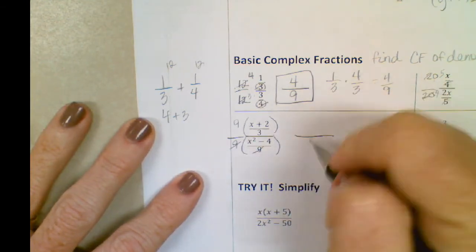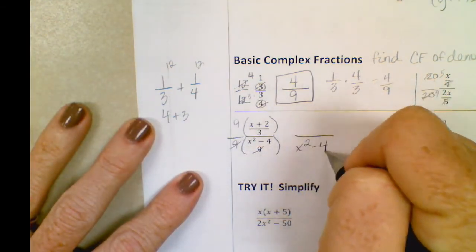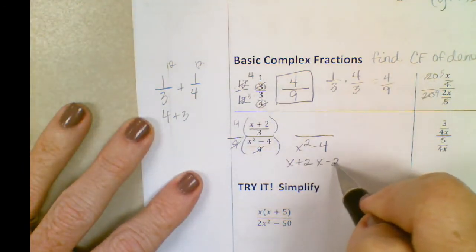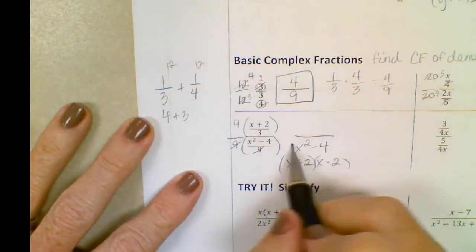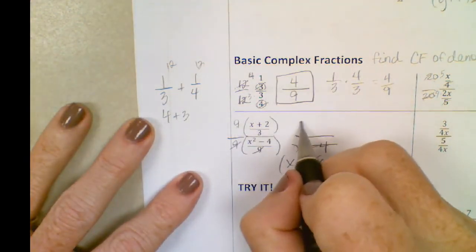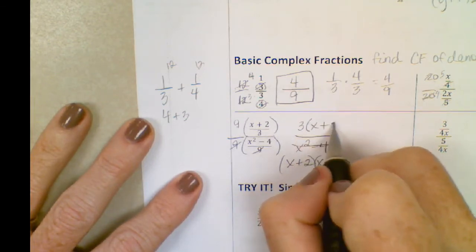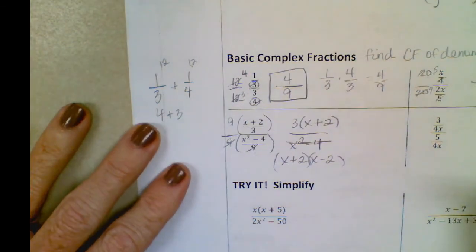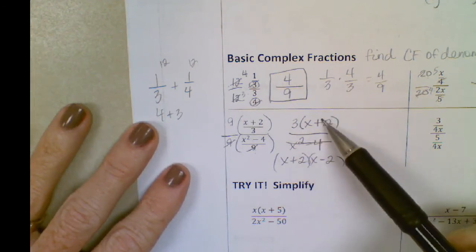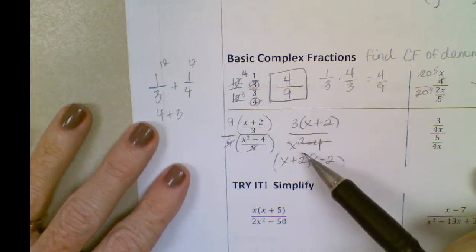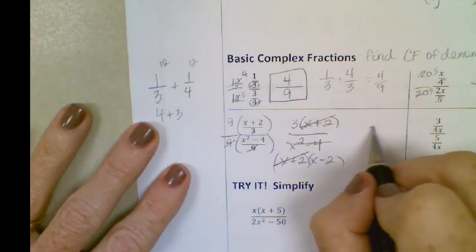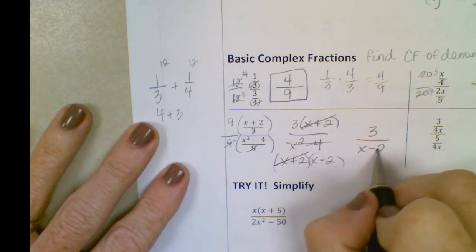So my denominator is just x squared minus 4, which I can also go ahead and factor into x plus 2 and x minus 2. 3 goes into 9 3 times x plus 2. And I'm not going to do the distributive property because that doesn't help me. It helps me to have it in factored form because I can see that my x plus 2's are going to cancel. So I'm just going to cancel those out, and now I just have 3 over x minus 2.